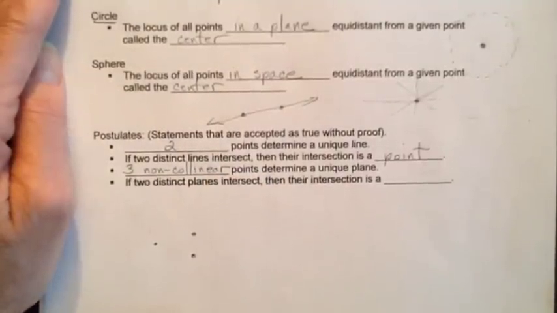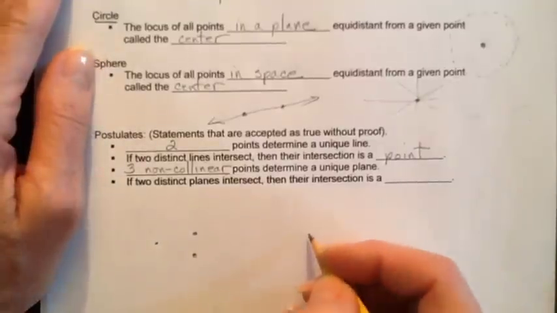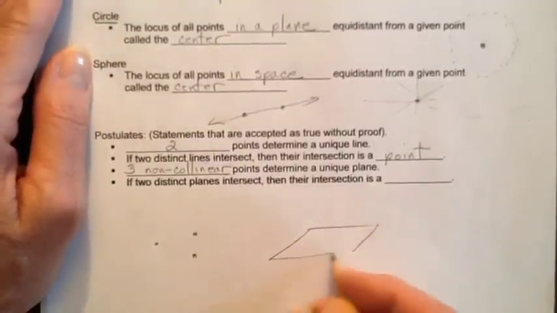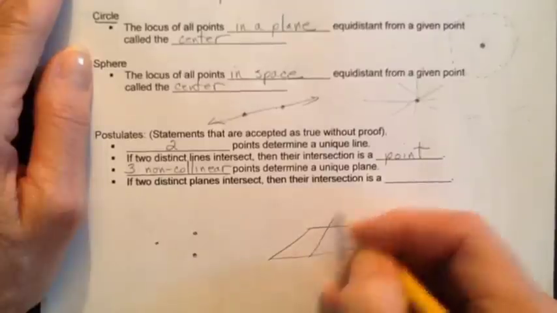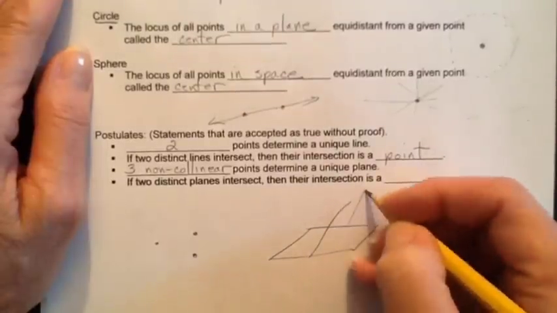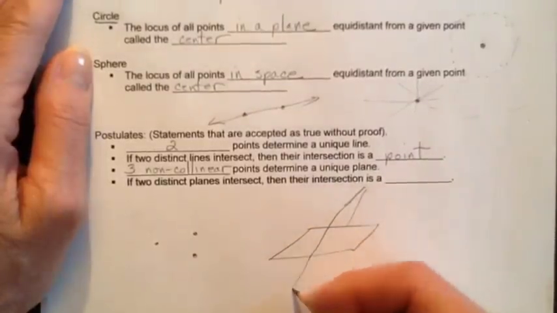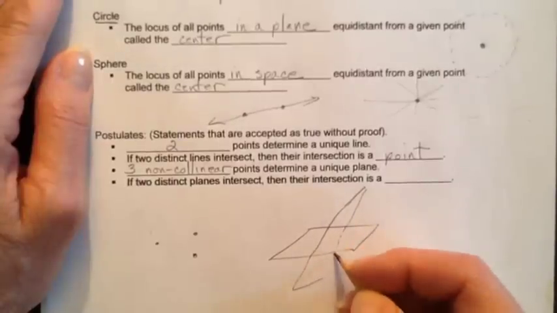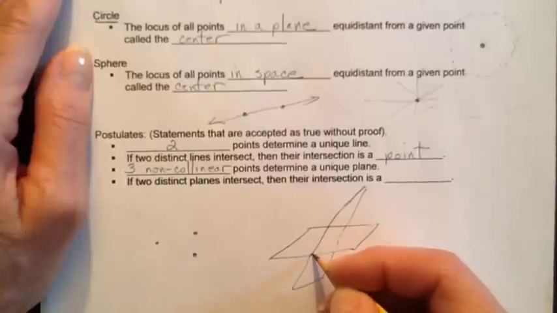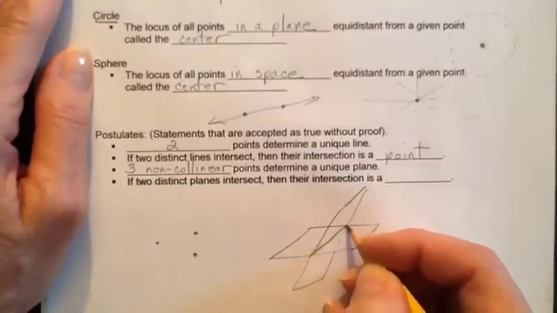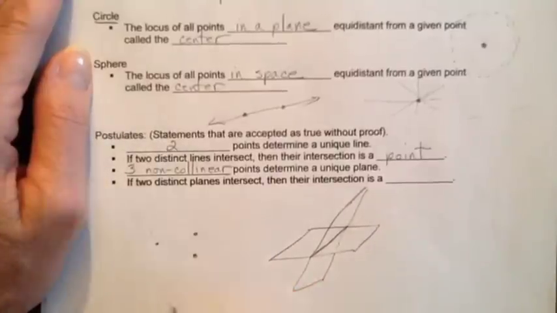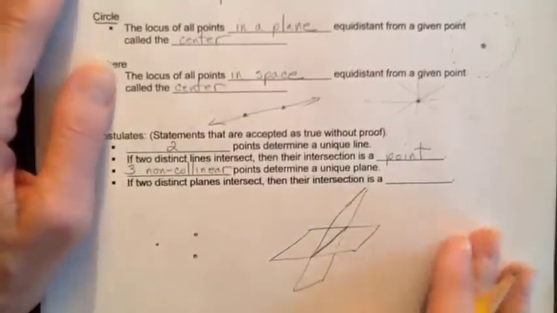And if 2 planes intersect, so if I have a plane like this, and then I have another plane jutting up, whoops, that curved a little bit. Oh well, that's all right. These are the points that they have in common. So let's draw one more picture here.